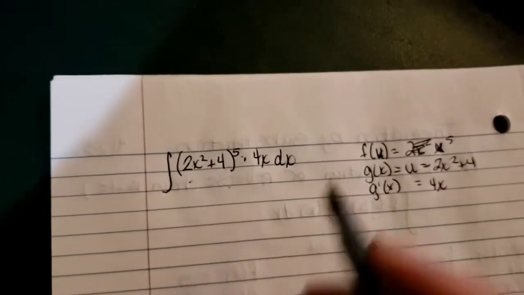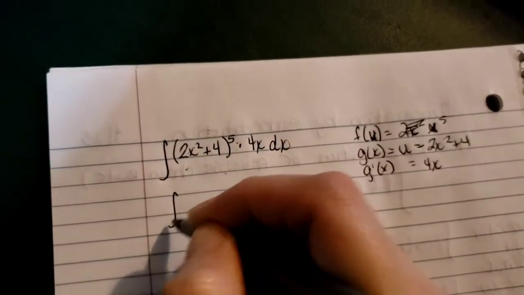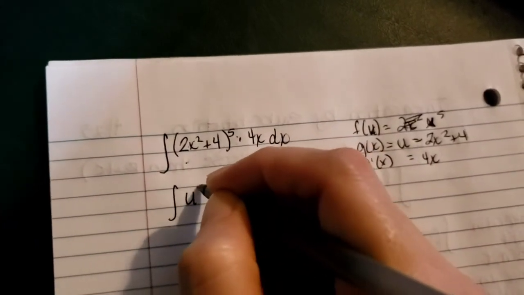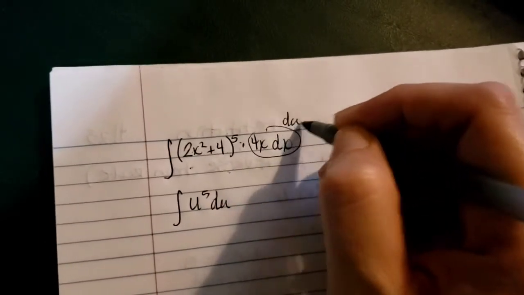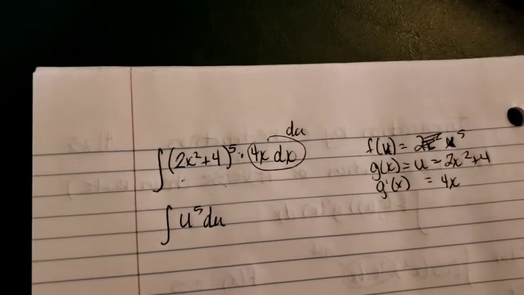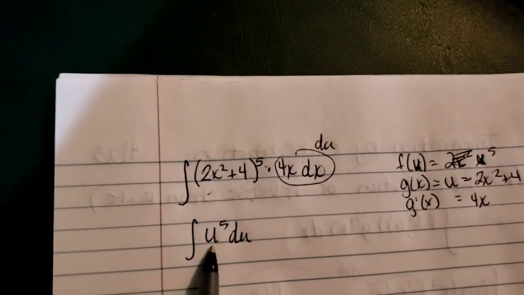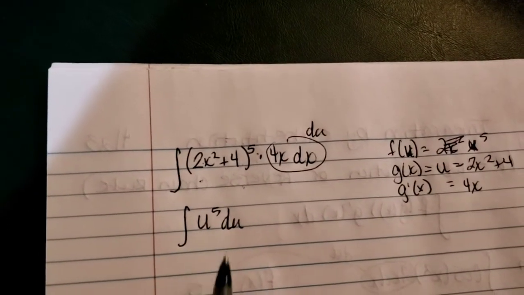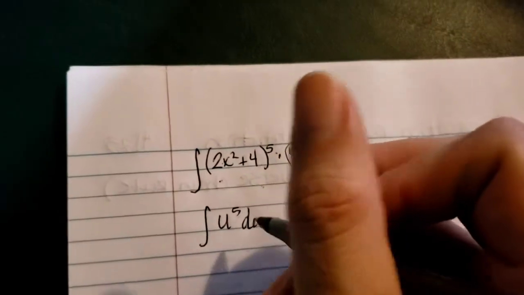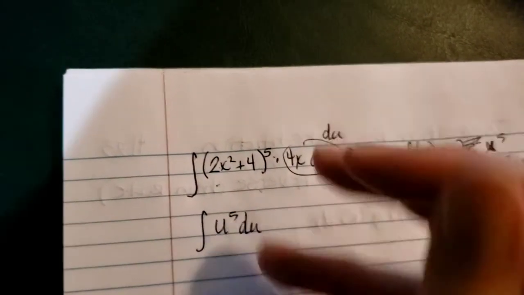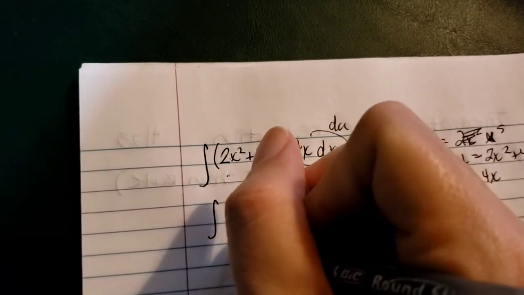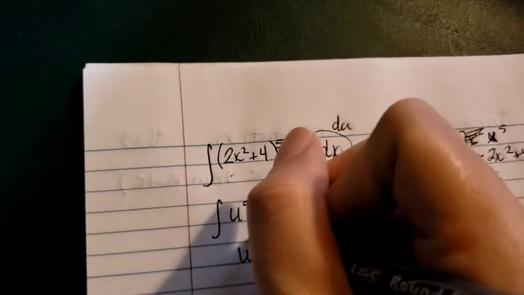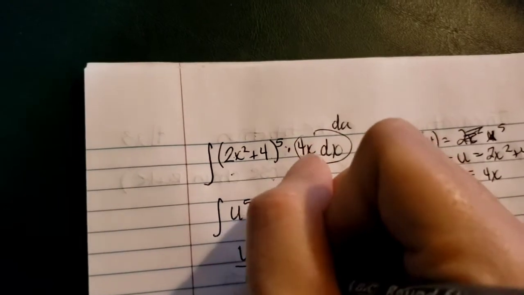Okay, so I'm going to rewrite this, substituting u. And this right here is my du, my derivative of u in terms of x. So the integral of u to the 5th power would be u to the 6th power over 6.